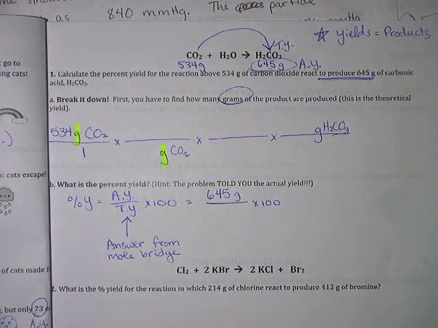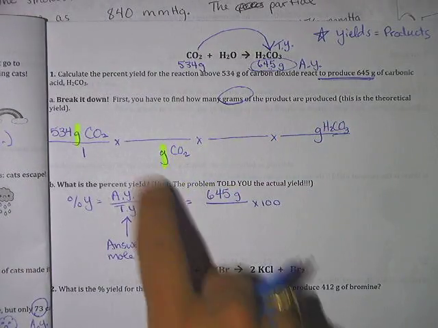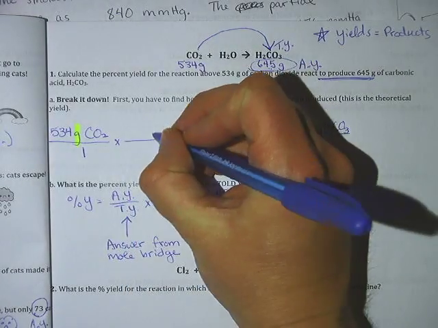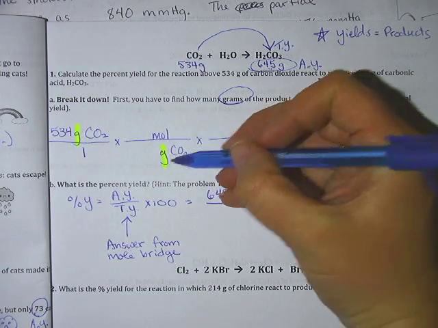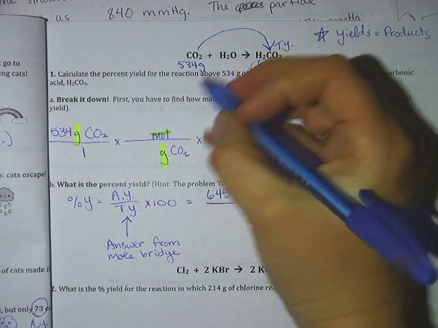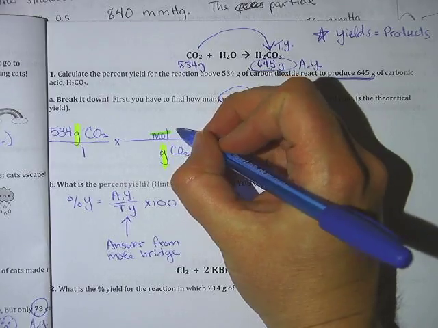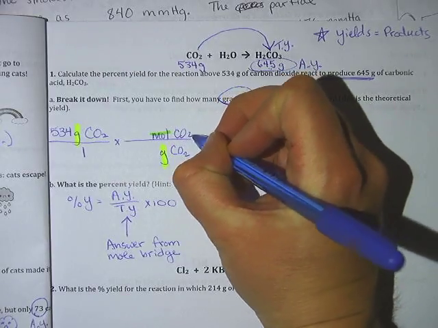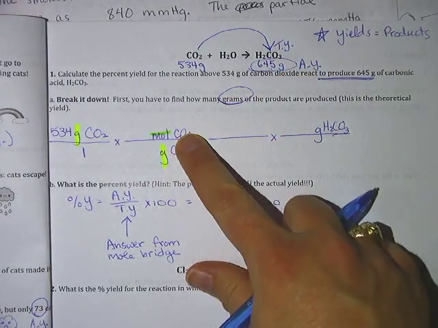Okay, how many times can I use grams in a row? Only 2, so that's already 2. What do I switch to? Moles. Moles, good. And when grams and moles are in the same fraction, the chemical has to be the same. So the bottom was CO2, the top should also be CO2.